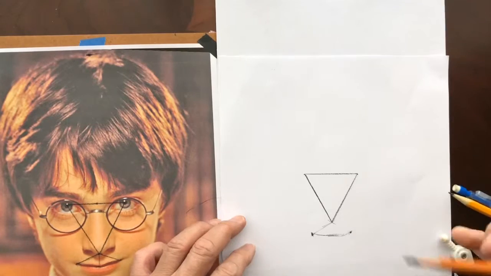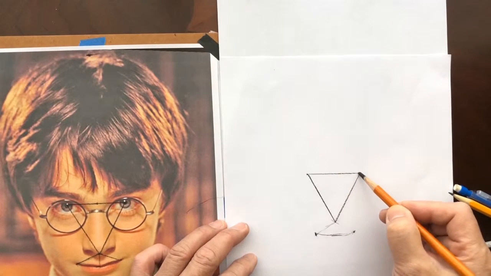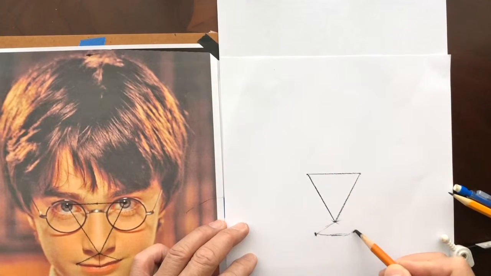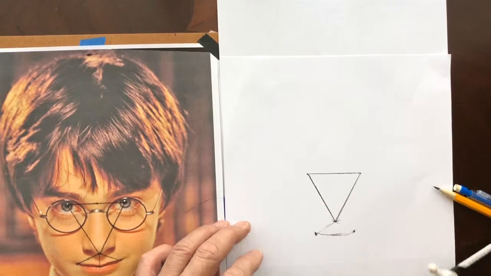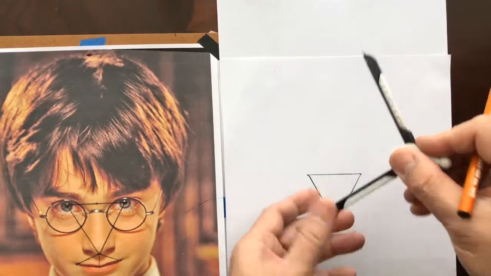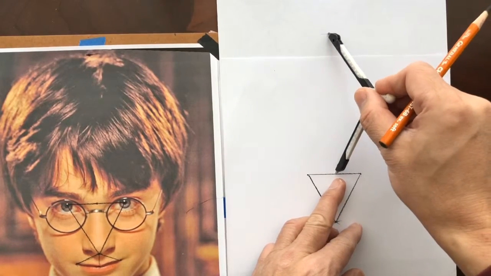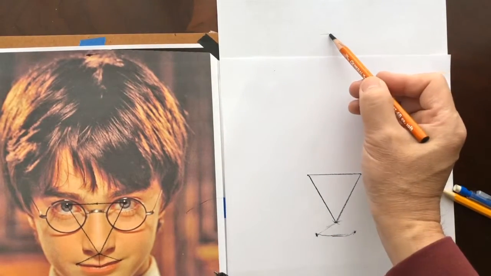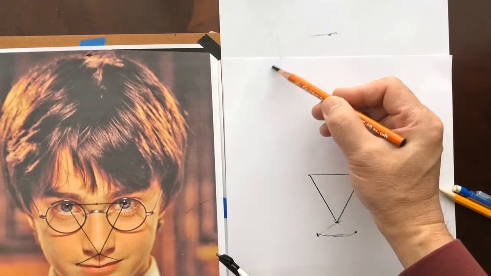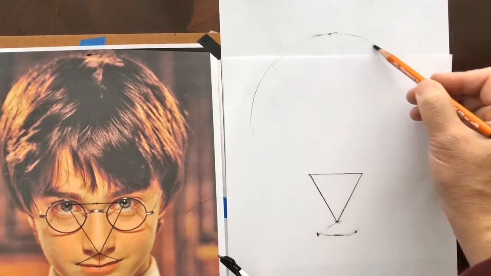So these are the two eyes again. This is the base of the nose, the edges of the lips. Now we're measuring the top of the head. And at this point you can just estimate. There. So now we know that that's the top of the head. And it's basically a circle.